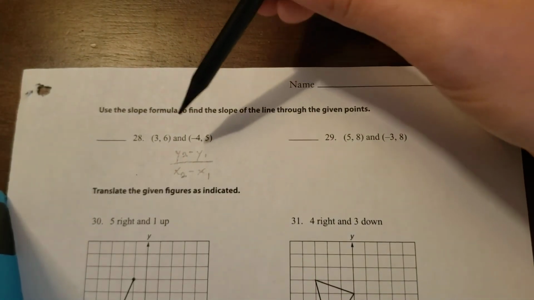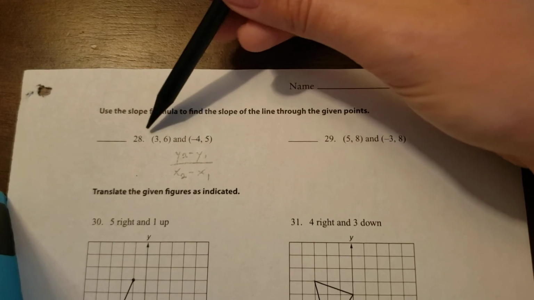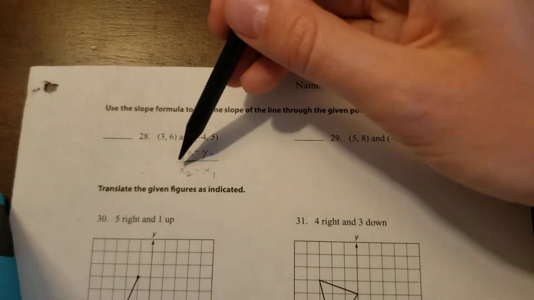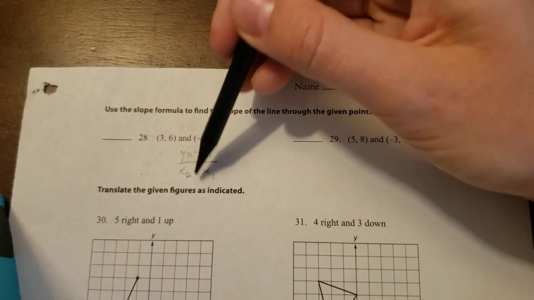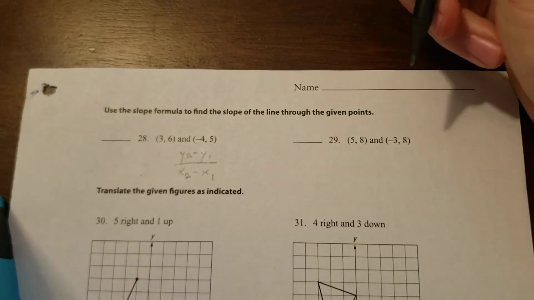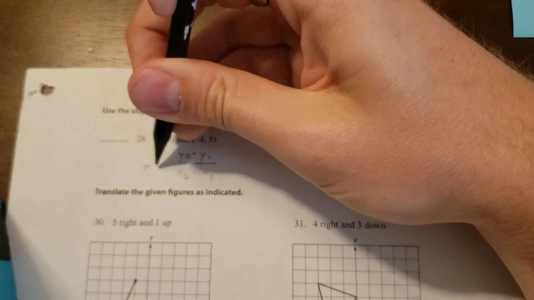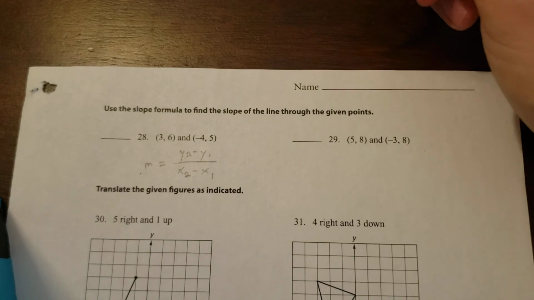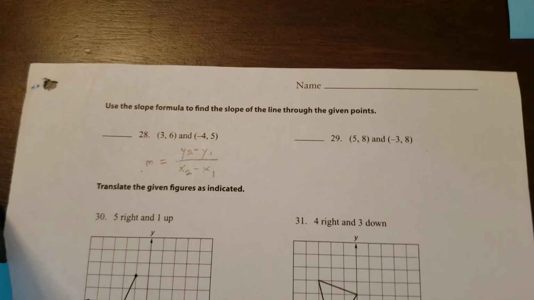Remember, yesterday I said it doesn't matter which one you designate as point 1 or 2, as long as they are organized and together. That's all that's going to matter. M again stands for slope. I don't know why. That's just the way it is.